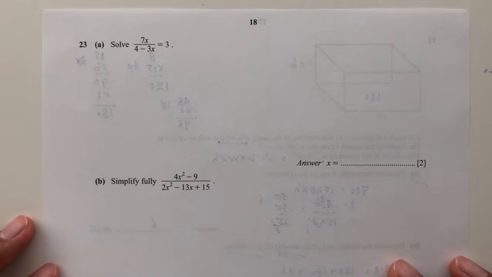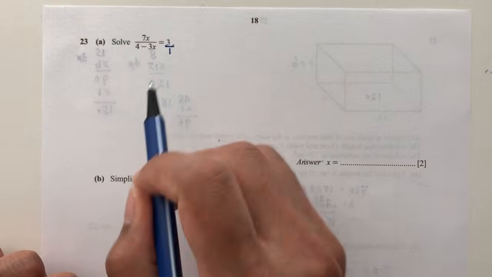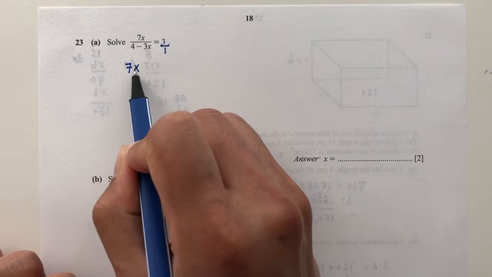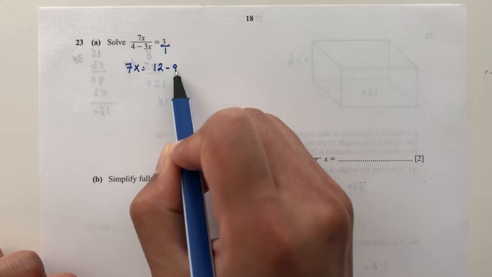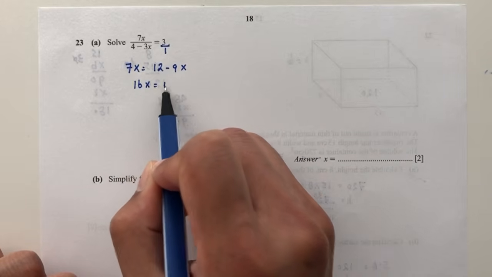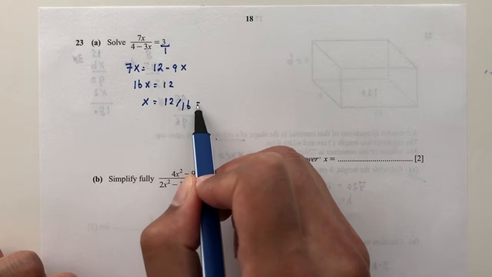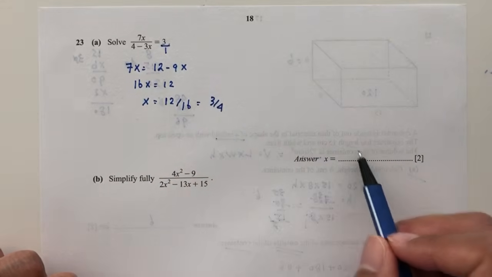Now question number 23. Solve this one. Find the value of x. First we cross multiply. You have 7y equal to 12 minus 9x. You bring this one over here, you will have 16x equal to 12. So x becomes 12 divided by 16, which is 3 over 4.